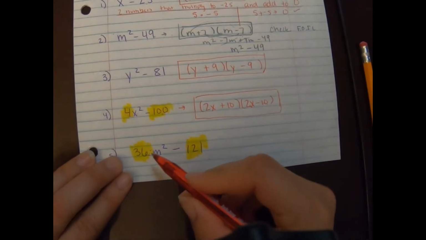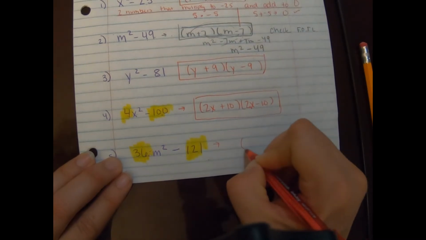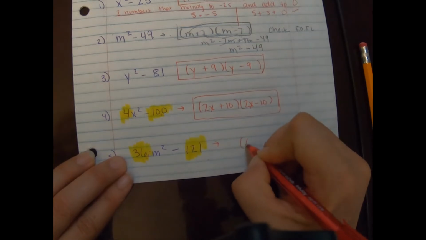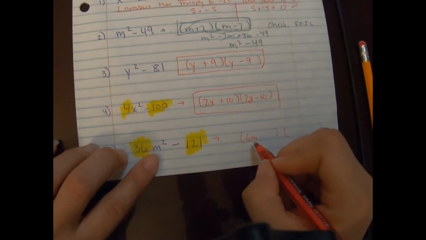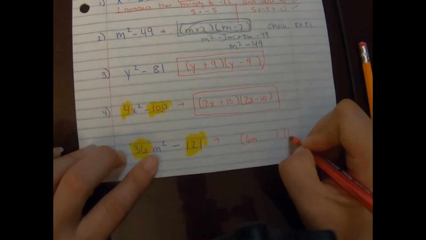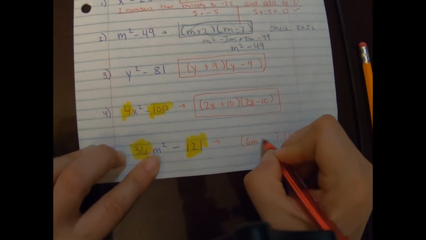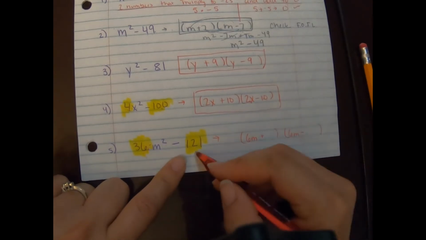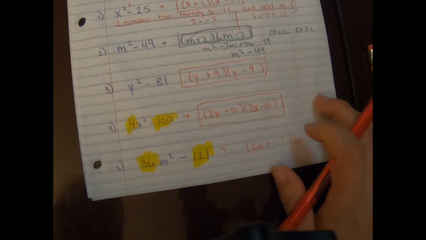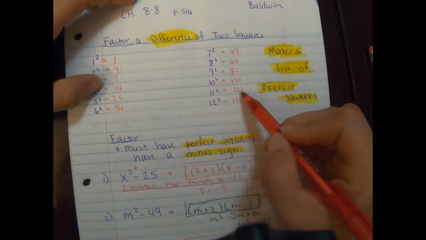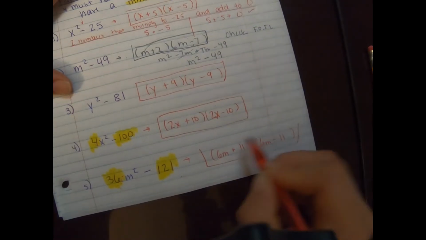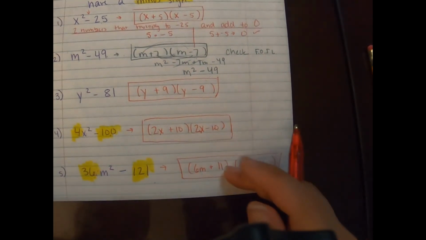All right, 36m squared minus 121. We want two sets of parentheses. The square root of 36 is 6, and I'm going to put the variable m with it. I know I'm going to have to do a plus and a minus because the middle term is canceled. And the square root of 121, I'm not as familiar with. I look, it's 11, so I just have an 11 here and 11 here. And that one is done.